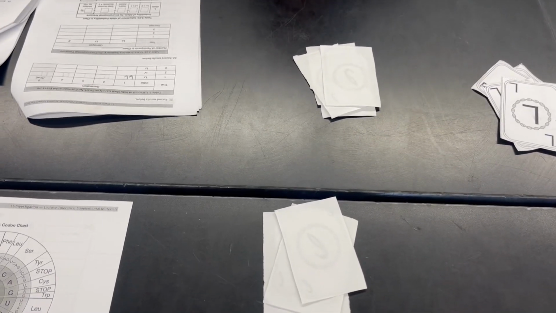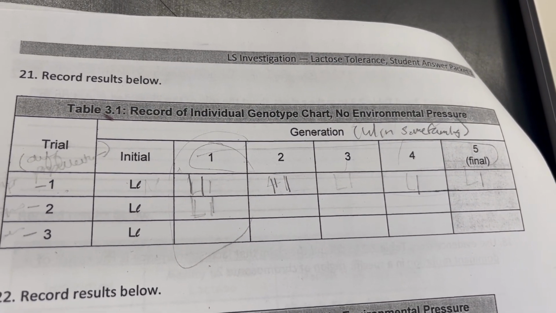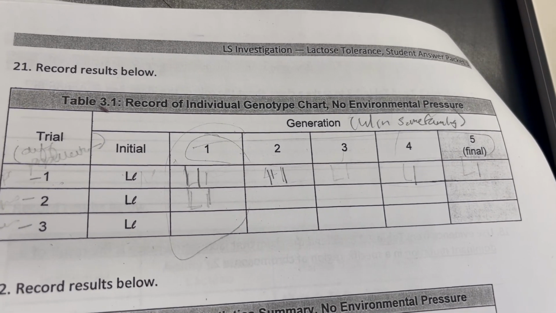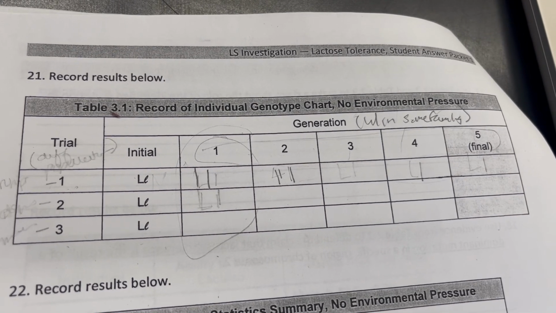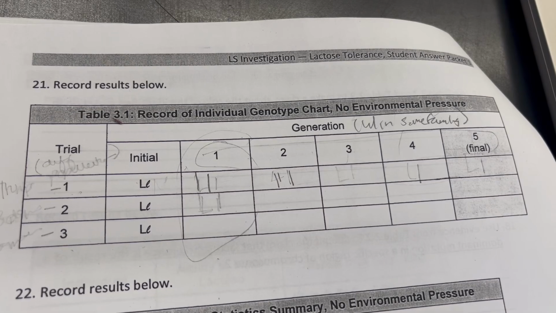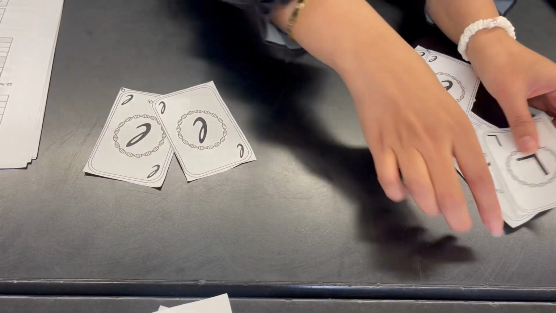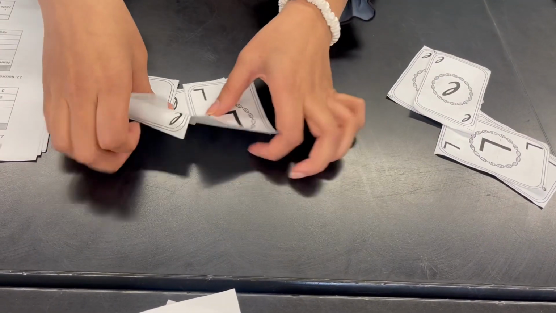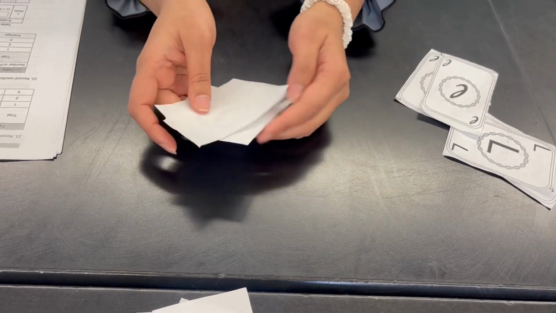Each trial has 5 generations. After each generation, you're switching to another partner at your table, and then you're collecting the data over 5 generations. After you collect the data for 5 generations, you start again for trials 2 and 3. Notice that when you start each trial again from the beginning, you have to start again with 2 capital L's and 2 lowercase l's in your deck, and you change it as you go from one generation to the next.